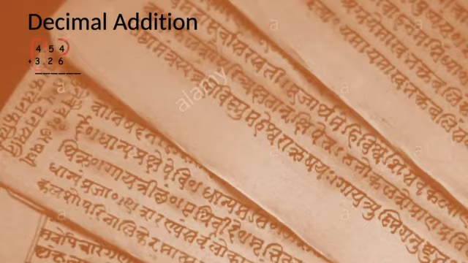If we add 54 and 26, we see that 4 and 6 makes a 10. So 54 plus 6 makes 60. Then we add 20. So 54 plus 26 is 80. So the answer is 7.80.